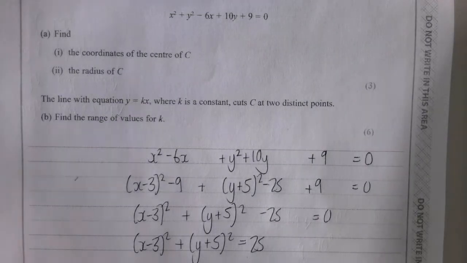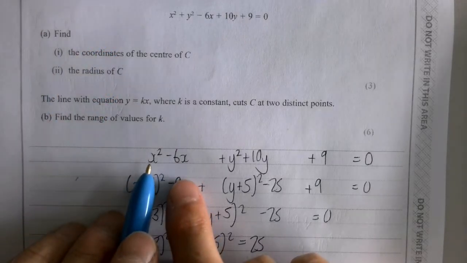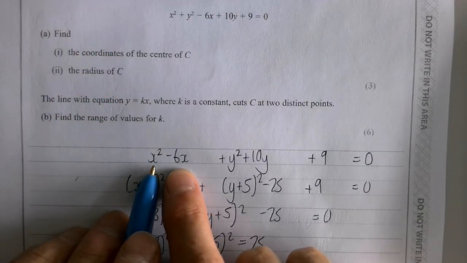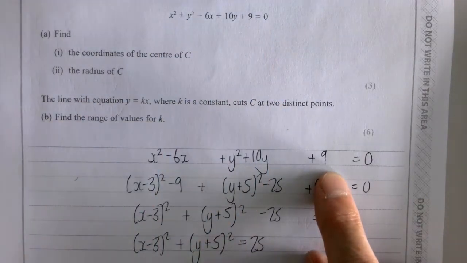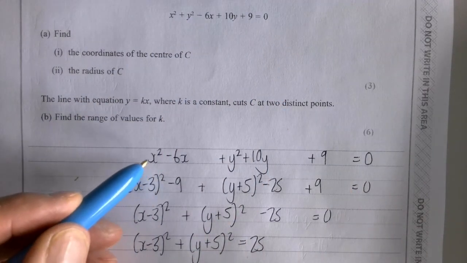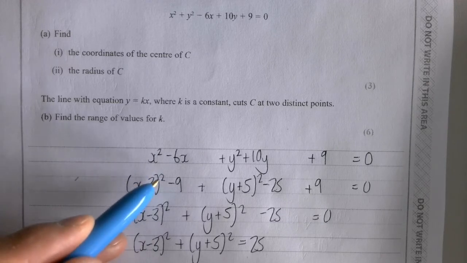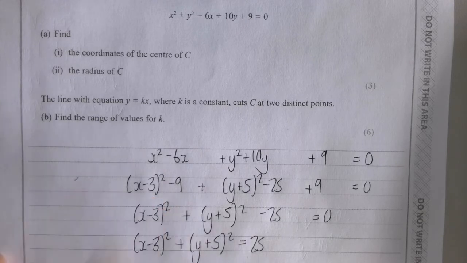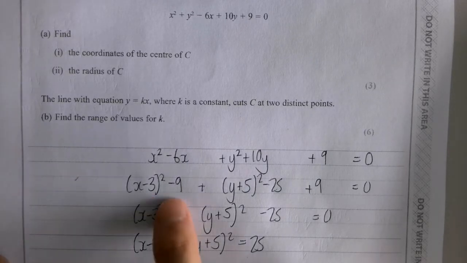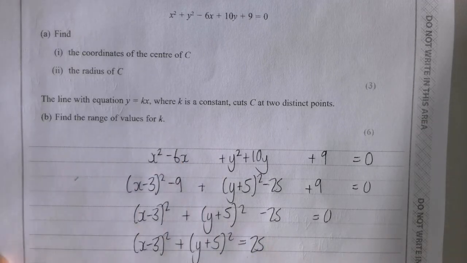So I'm hoping this is a technique that you're sort of familiar with. I've written it differently with the x terms here and the y terms and then the 9, so I've just written this in a different order. And then I've completed the square for that. So that would be x minus 3 squared, which would have the x squared and the minus 6x. It would also have a plus 9, so I have to put a minus 9 there, so that equals that.